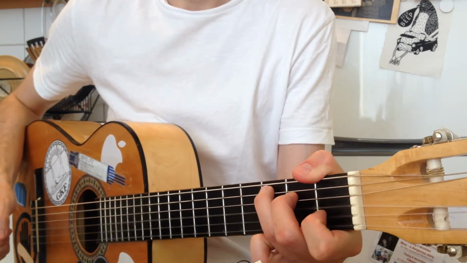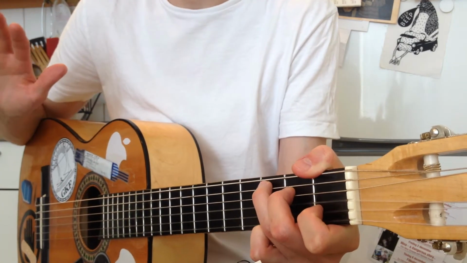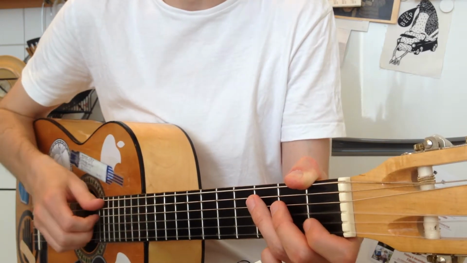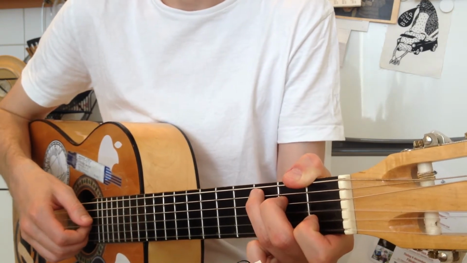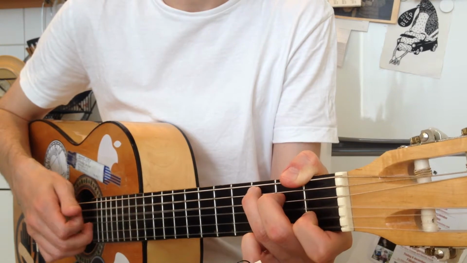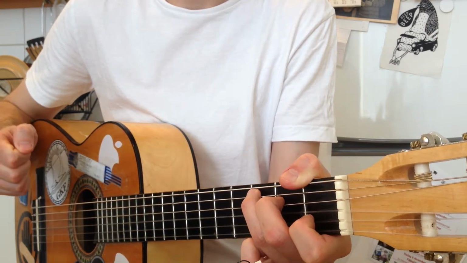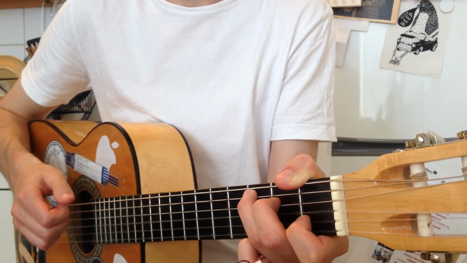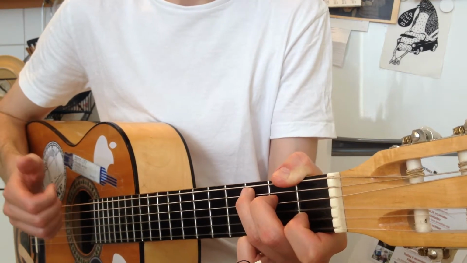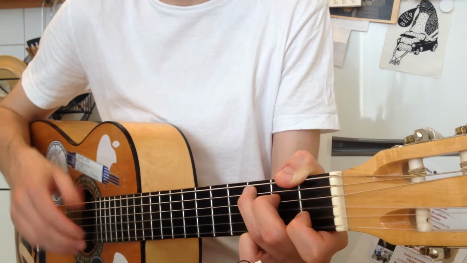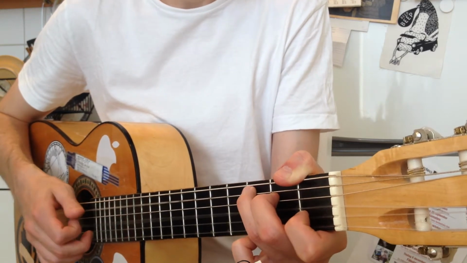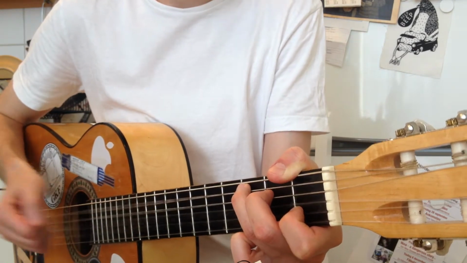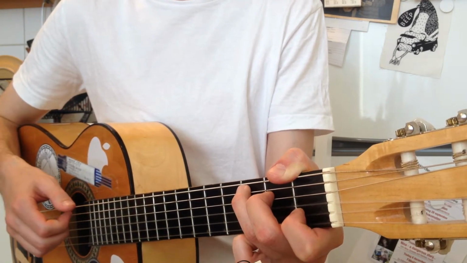So, you start off on the C and just let that ring out. And I think you can stick to 4 notes for now. So, from the 5th string to the 2nd. And then once more. And now keeping the 5th string, but moving everything else up 1 step. And then down again.